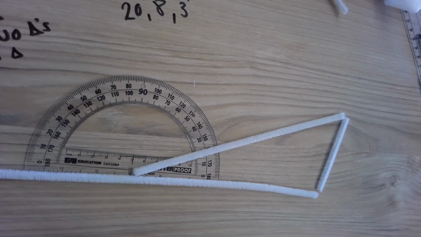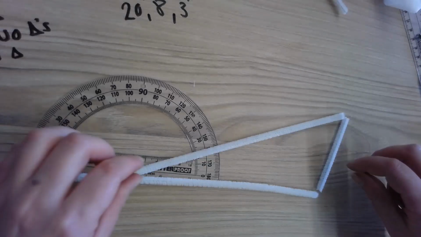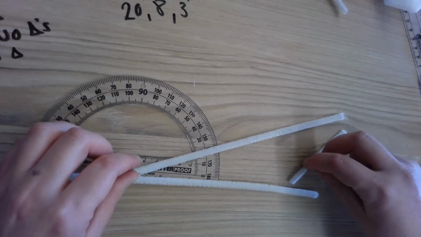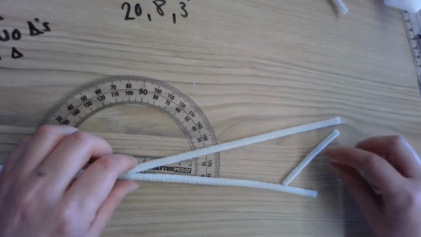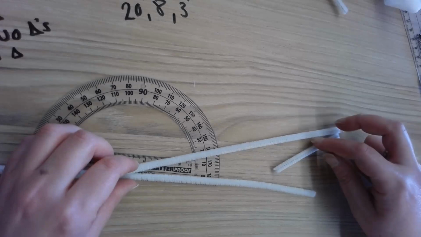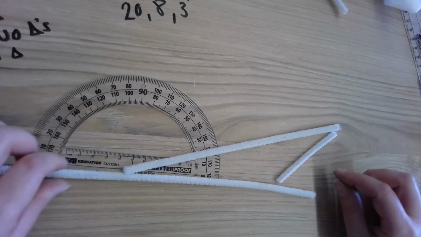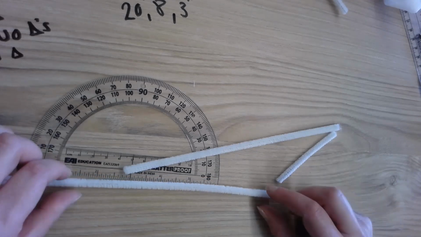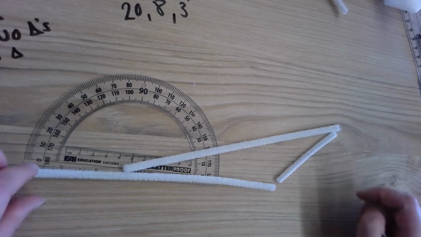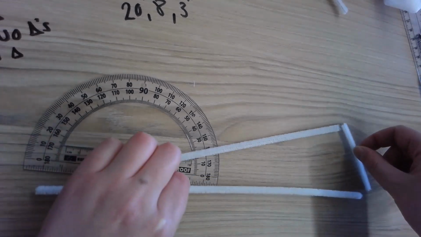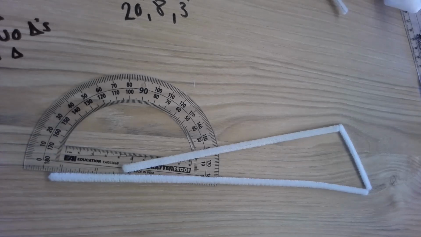But can I make another triangle? Let's see if we can make another triangle. What if, again, that has to say 20. If you notice, what if I made it this way? So there's one triangle, and then here's my second triangle. Interesting.